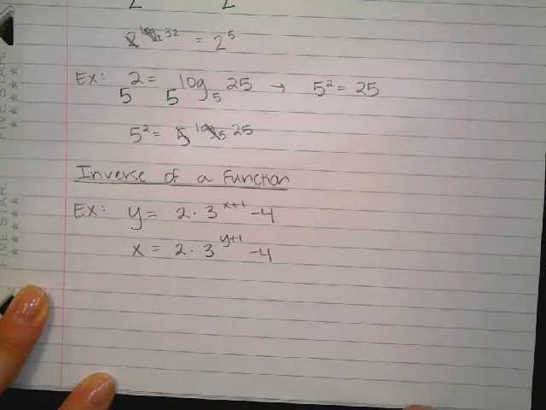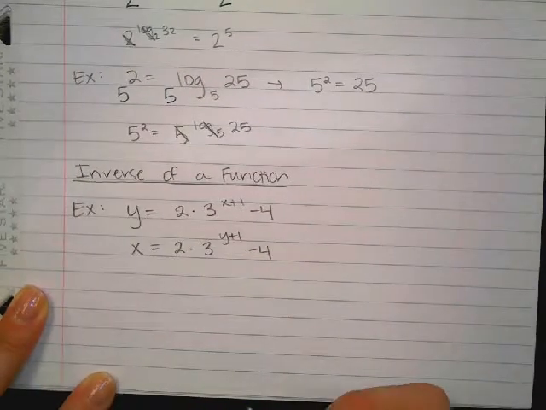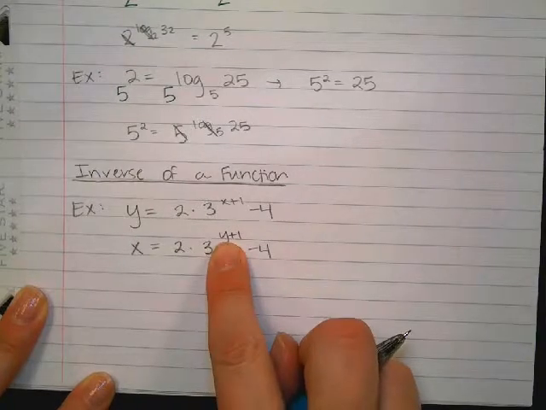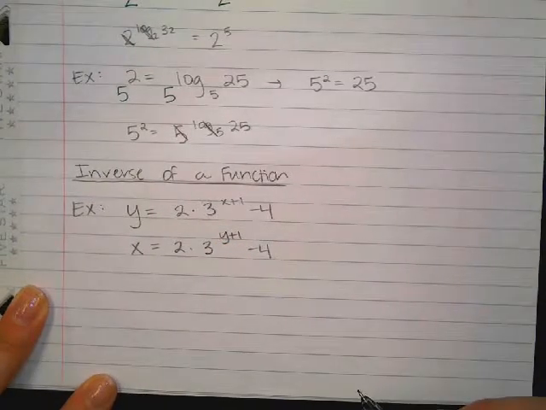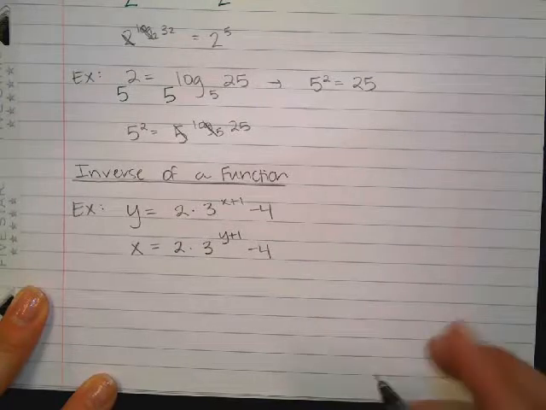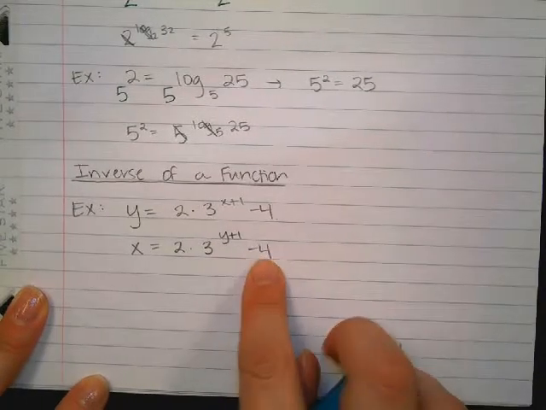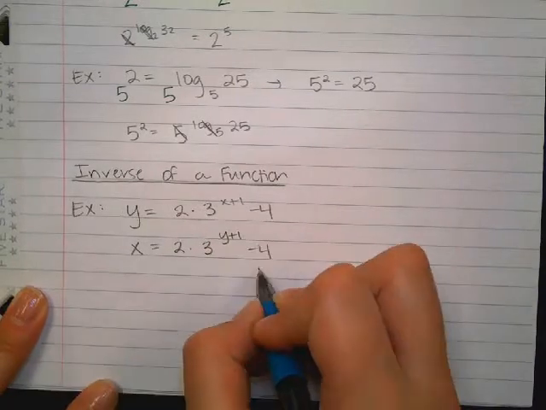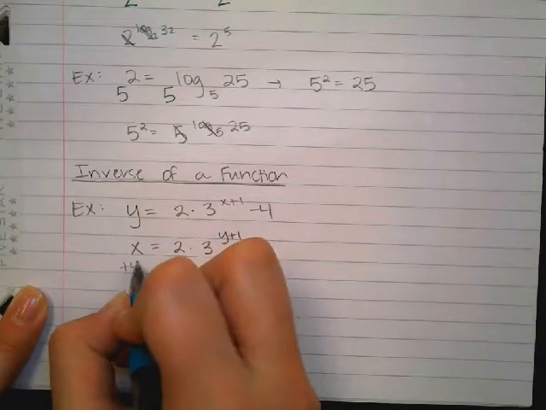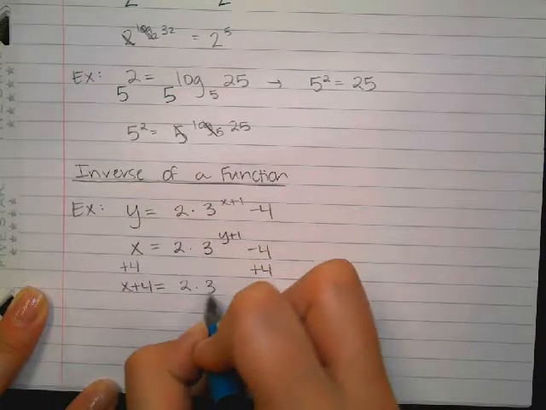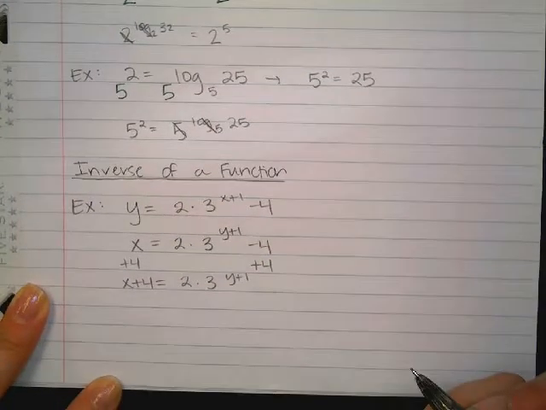So I just traded x and y, and then I need to undo each of the numbers that are happening to the y value so I can solve for it. So the first thing I'm going to do is see if there's a number I could add or subtract to move it over to the other side, and there's a -4, so I could just add 4 to both sides. So I have x plus 4 equals 2 times 3 to the y plus 1.